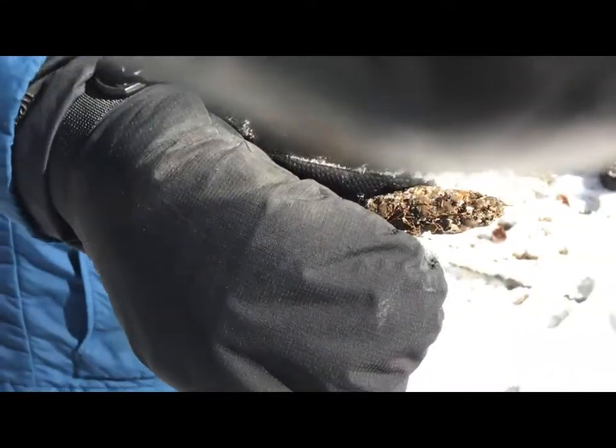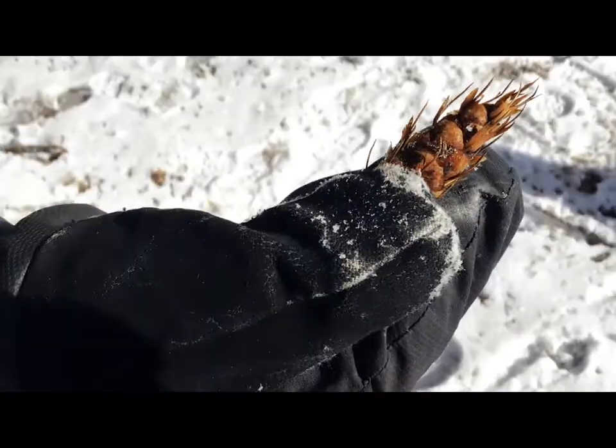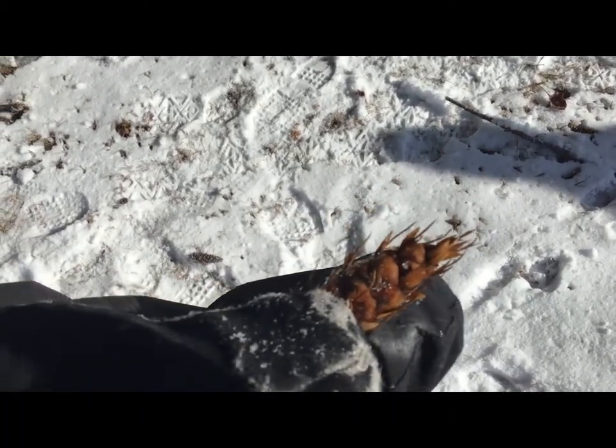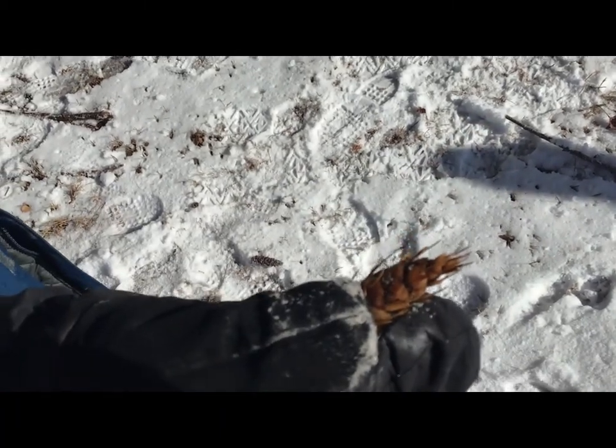That's a much better one. It's a really fuzzy cone, very unique. None of the eastern species have this characteristic. So if you can find the cones, you know it's Douglas fir.